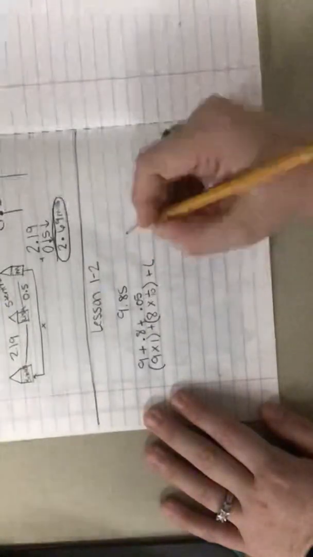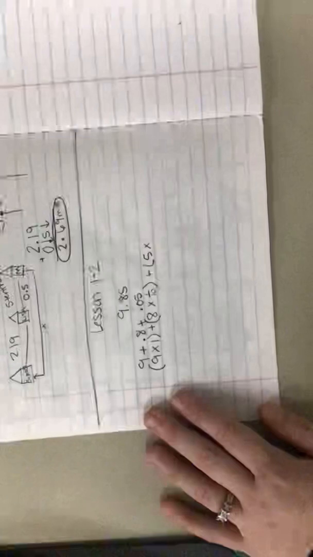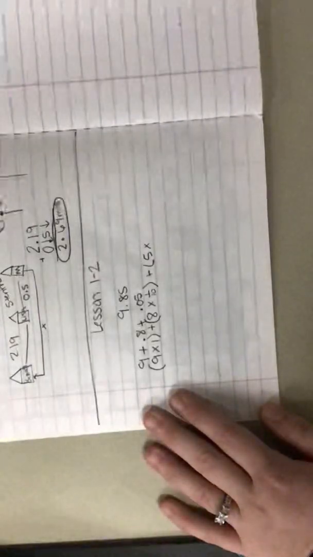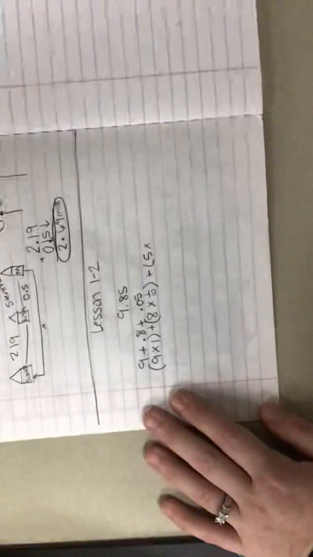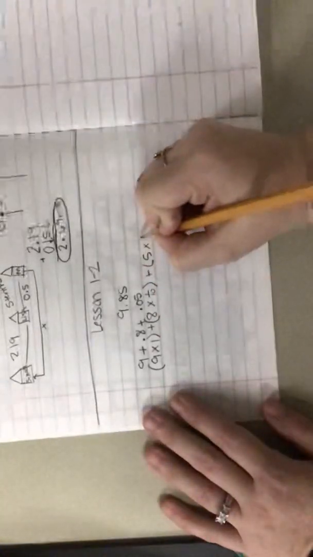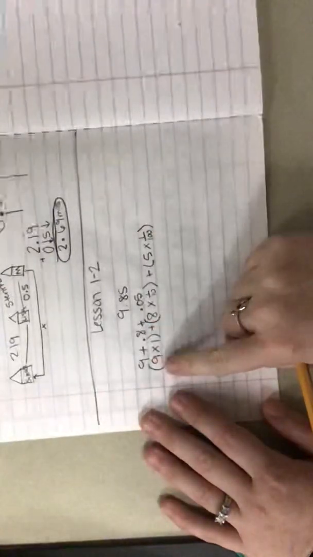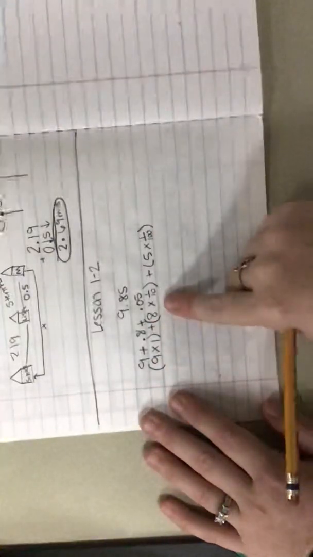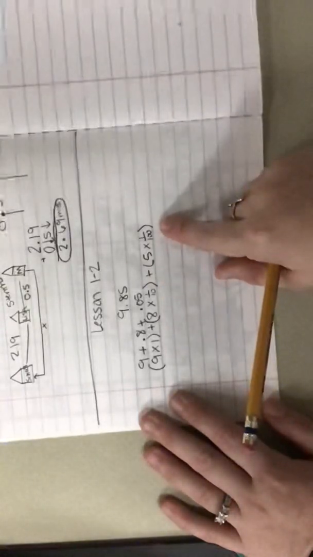A 5. And then I'm going to times that by what? What place value is that 5 in? It's in the hundredths. So I'm going to write 1/100. So now I have 9 times 1 plus 8 times 1/10 plus 5 times 1/100.